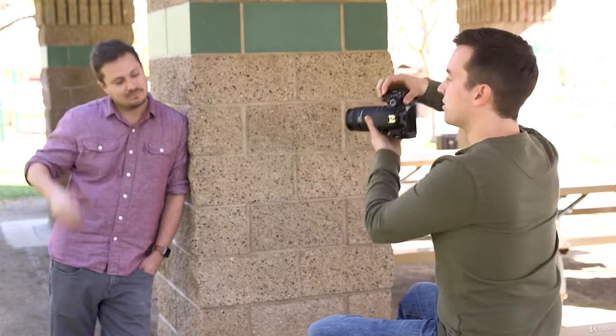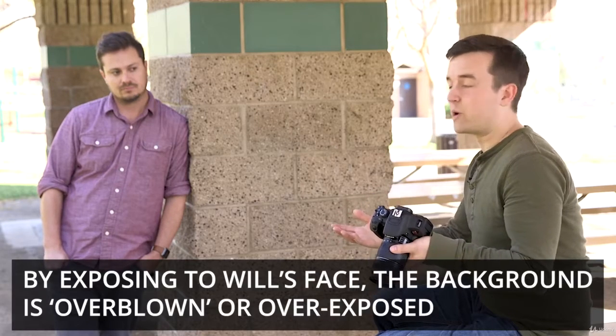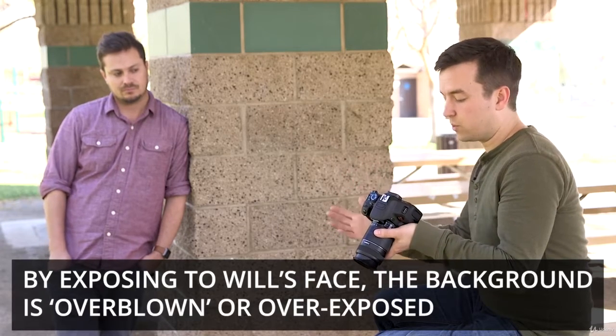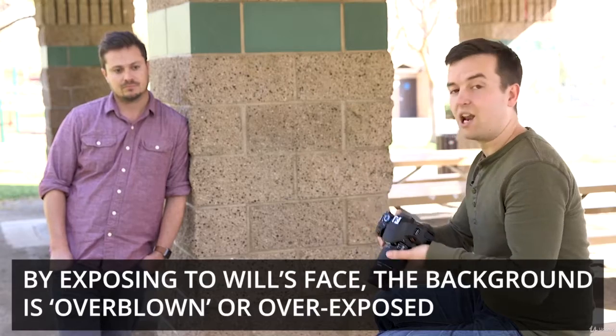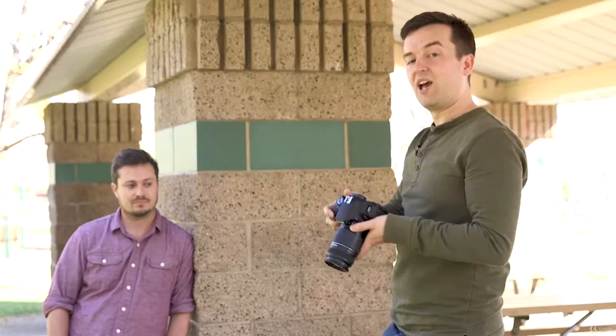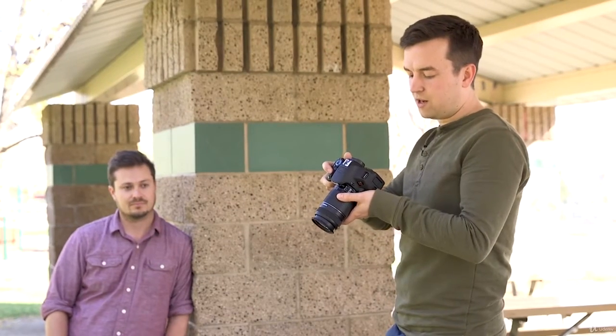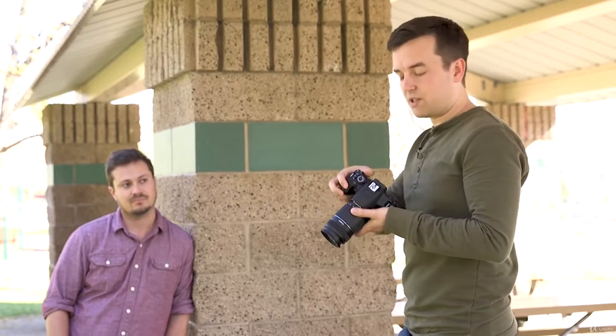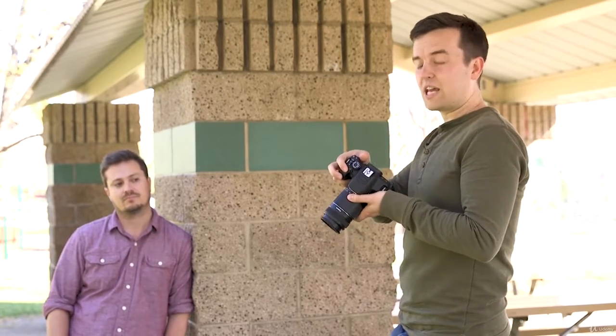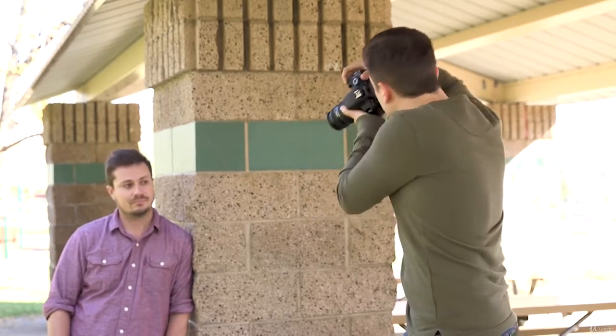Let's go to 1/100th. All right, that's actually exposed relatively nicely on Will's face, but the background is completely overblown. But of course, in this situation, I do want to expose to Will's face. I'm gonna take one more shot, and I'm also gonna get it a little bit higher. And I'm gonna slow down my shutter just a little bit to 1/60th of a second. Still, I think I can deal with this, no camera shake.